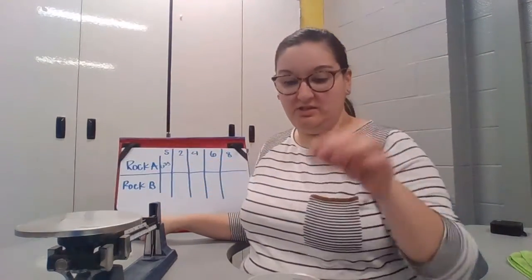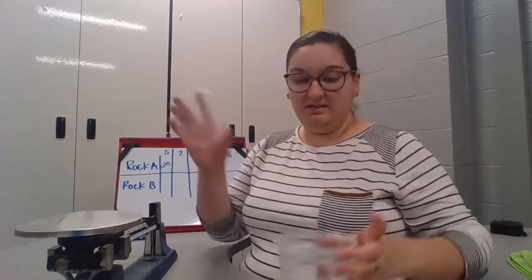So I'm going to stick this in my container, and we are going to shake this for 2 minutes. We're going to see what happens and if the weight of it has changed after shaking for 2 minutes. So I'm going to set my timer, and we are going to shake for 2 minutes. Ready? Go.